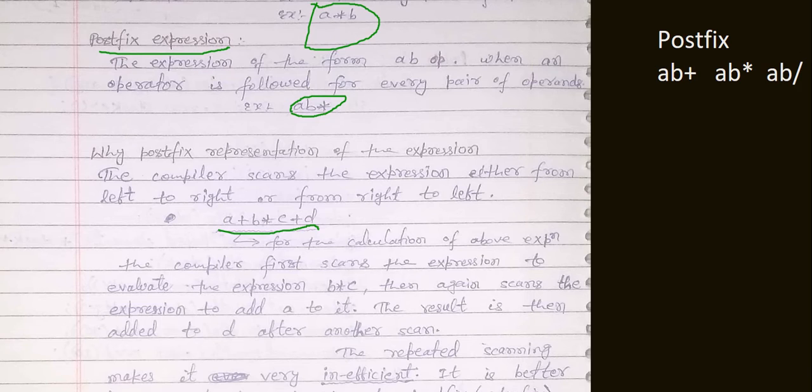If we want to calculate this infix expression, then first of all we would check for the operator with higher precedence. As we know, multiplication and division have higher precedence compared to plus and minus. So first we will check for the operator with higher precedence, and here multiplication is present, which has higher precedence than plus.